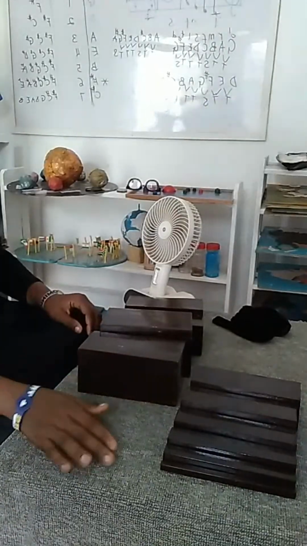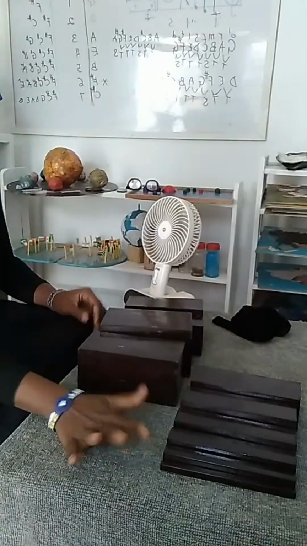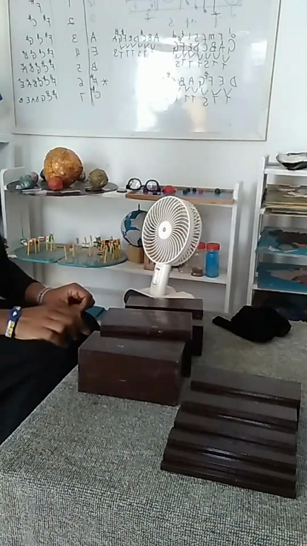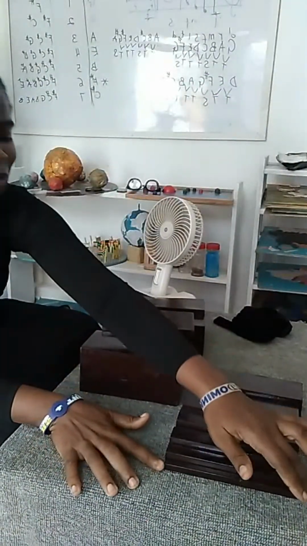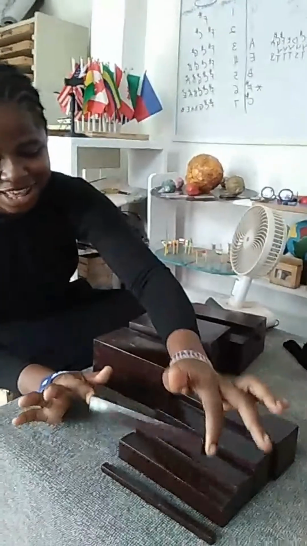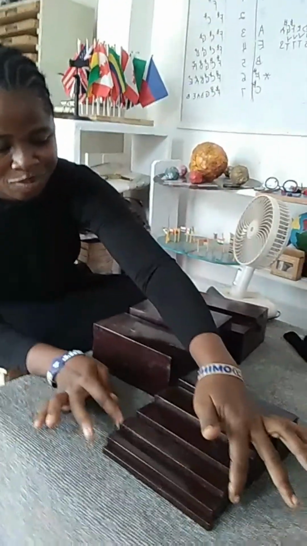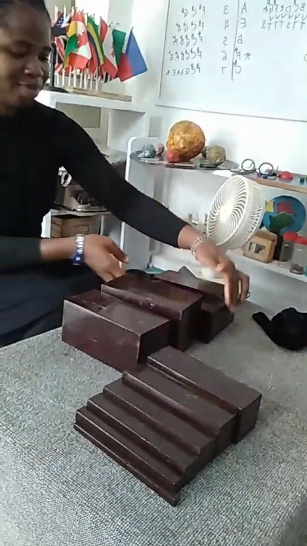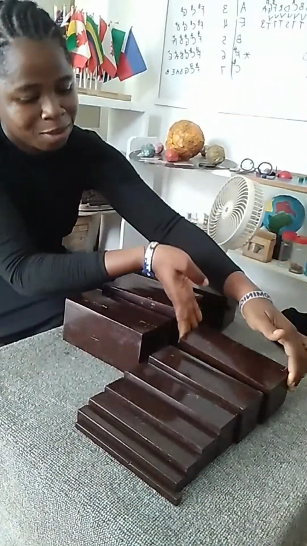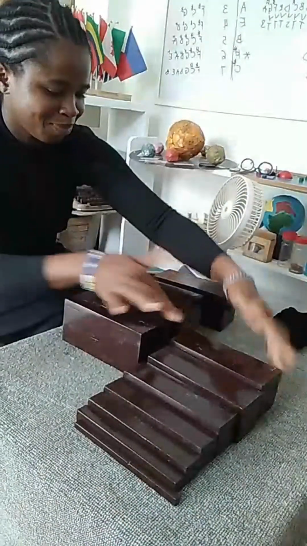Okay. This is the broad brown stairs. It starts from the smallest, and you carry it like this. What does it teach us?